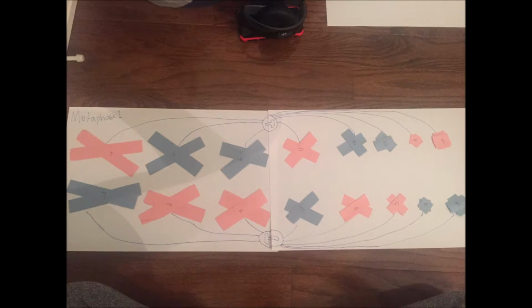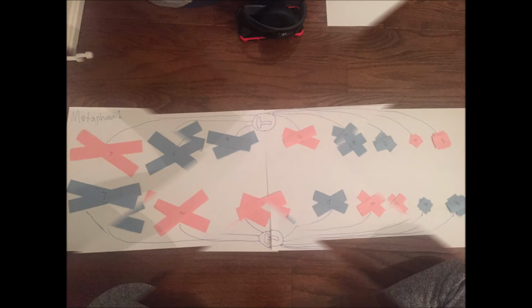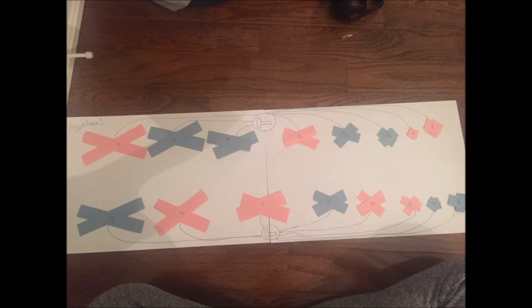In metaphase 1, spindle fibers begin to form and capture the chromosomes and move them to the center of the cell. Each chromosome attaches to the spindle fiber from only one pole of the spindle. In anaphase 1, the homologous chromosomes pull apart and move to the opposite sides of the cell. The chromatids, however, remain in touch and do not come apart.